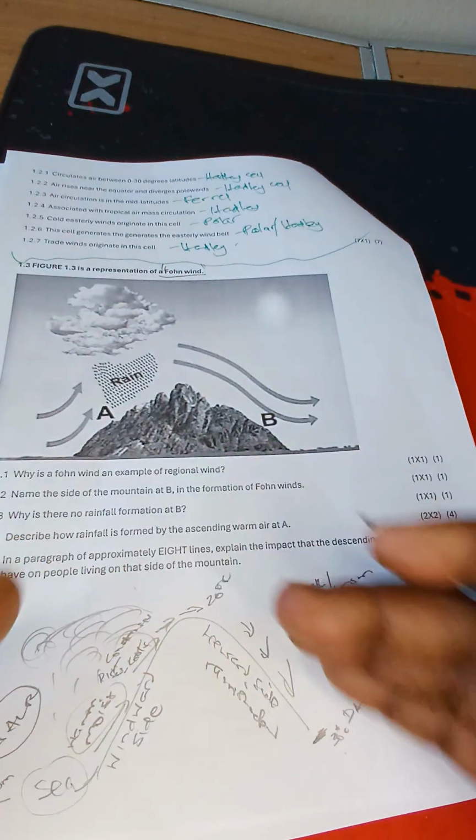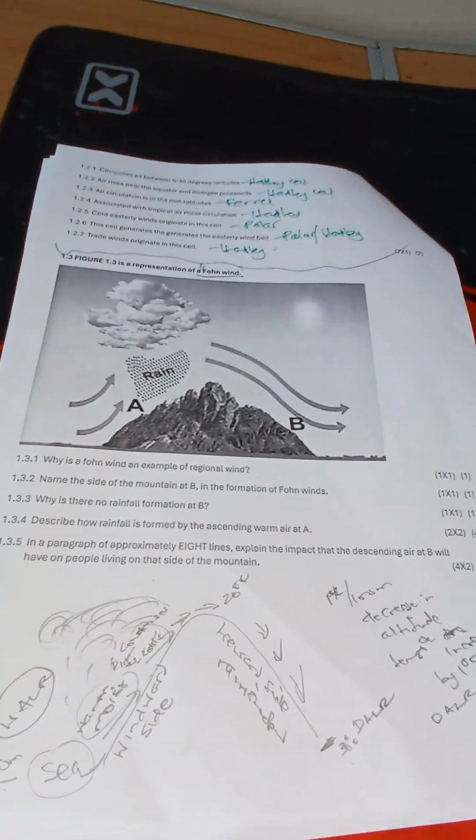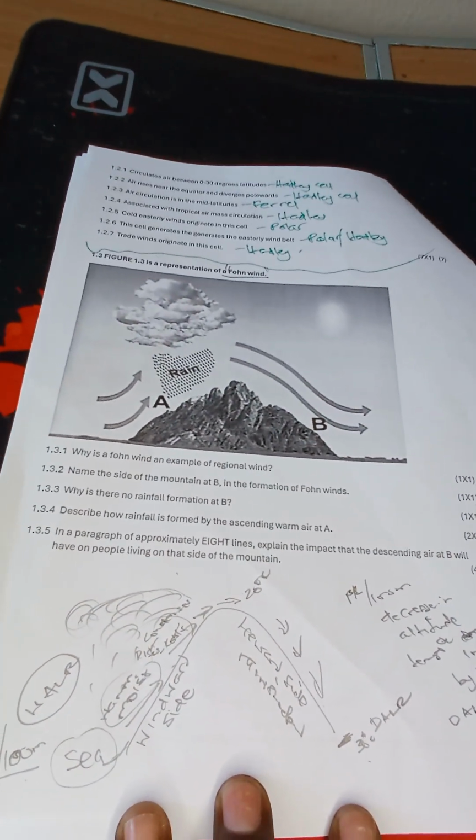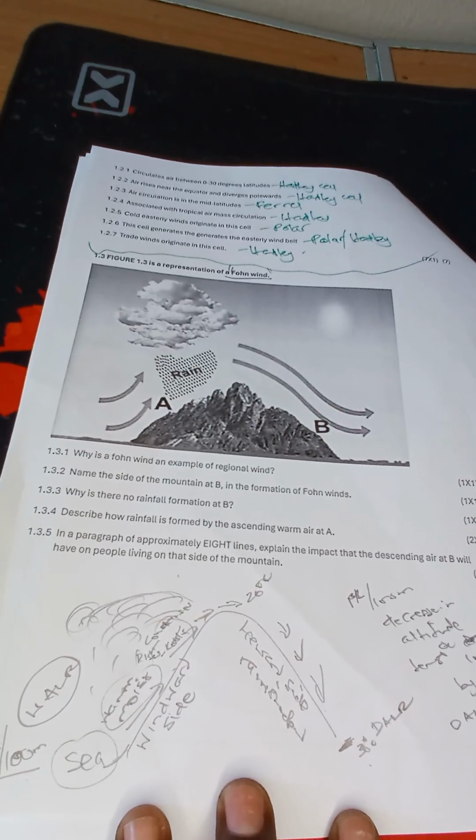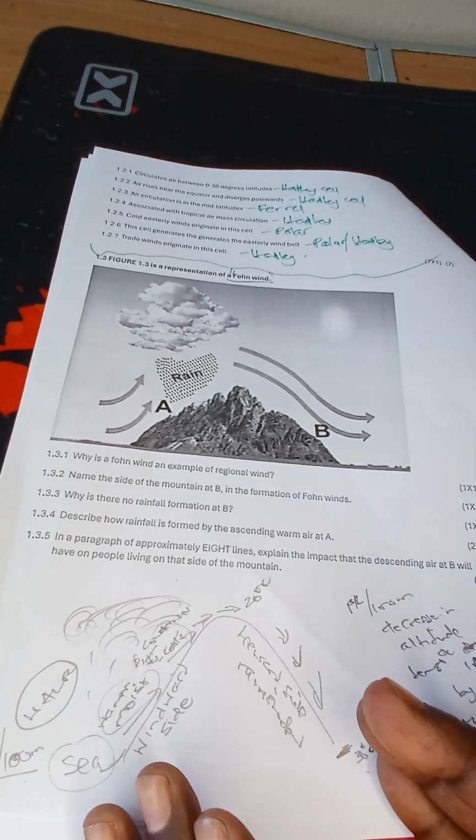So this is more or less the same concept. I wanted you to have an idea. I take you to grade 8, where you looked at how mountains affect temperature and rainfall. So this is more or less the same concept.